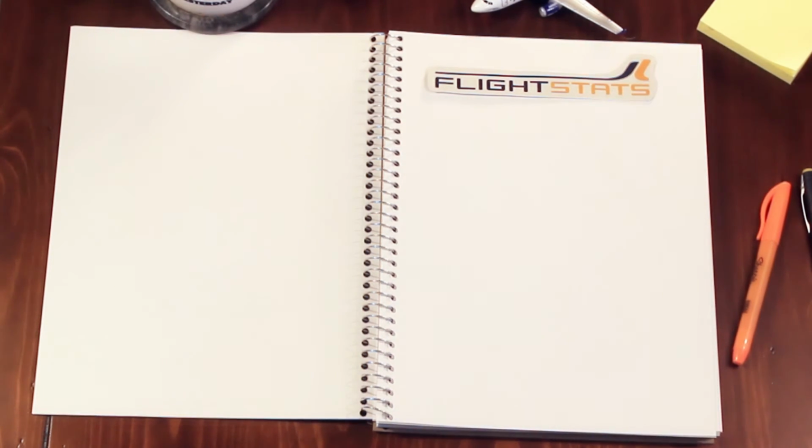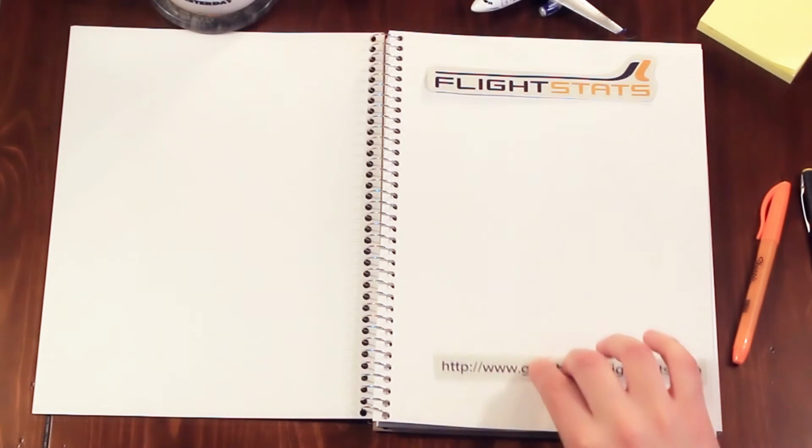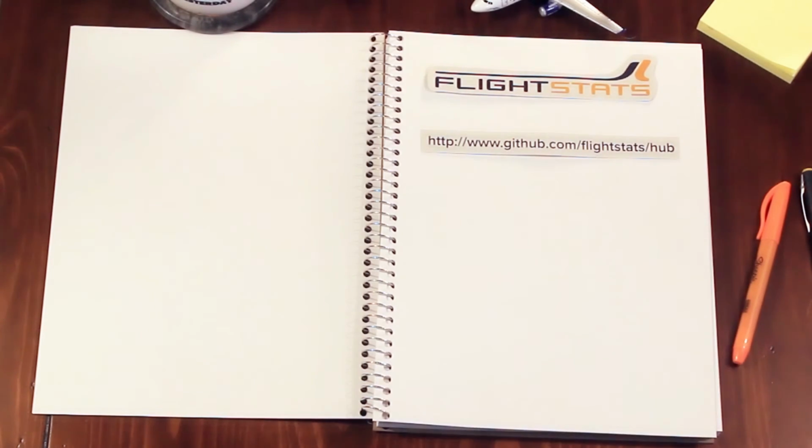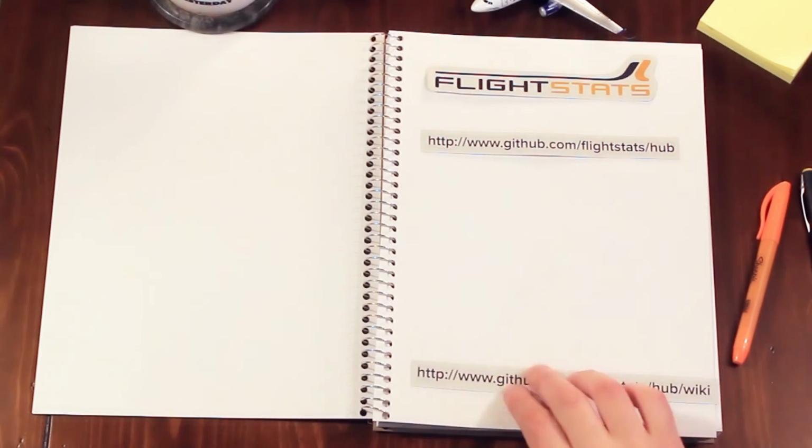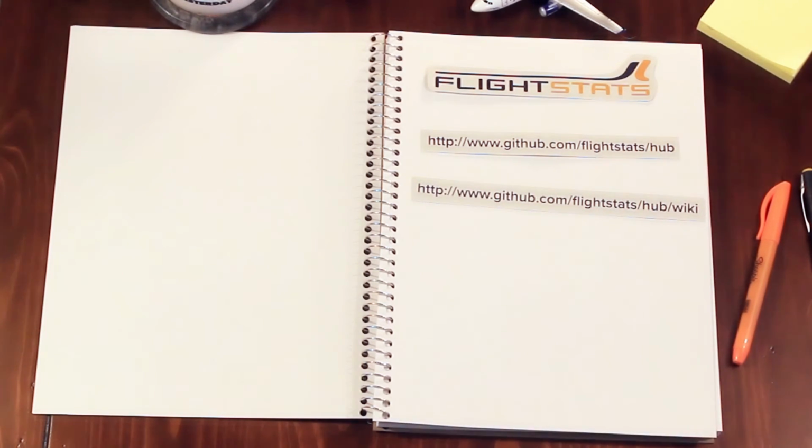We have talked about so much so far. There is a great deal more to the Hub than we can quickly cover, but being an open source project, there are some links to look at for further information. And if you have any questions, please direct them to our GitHub project or reach out to FlightStats. We'd be happy to talk more about the Hub and how it's helped us.